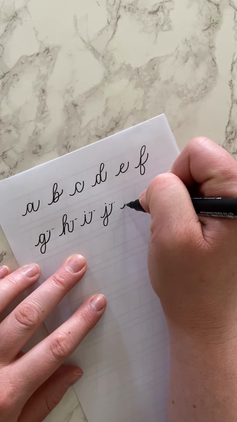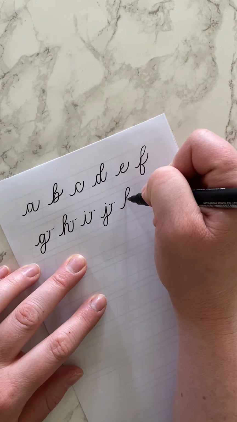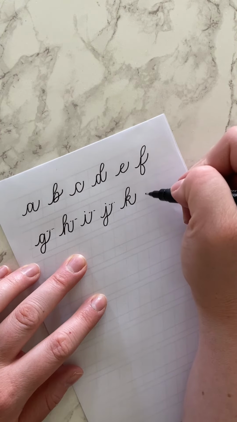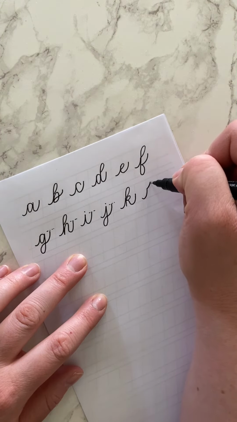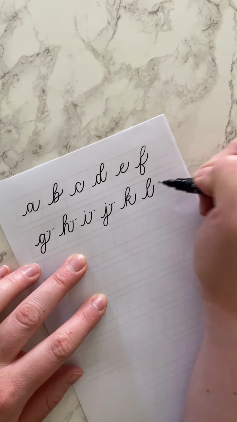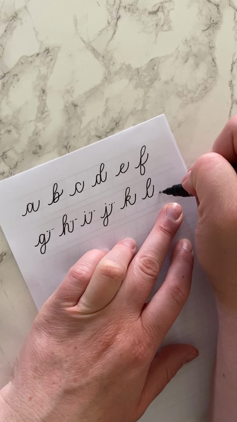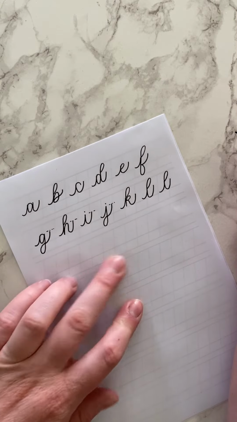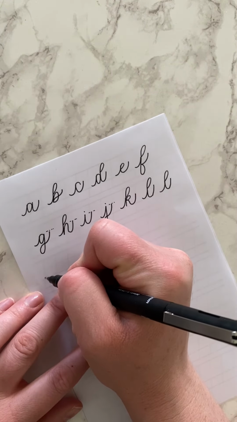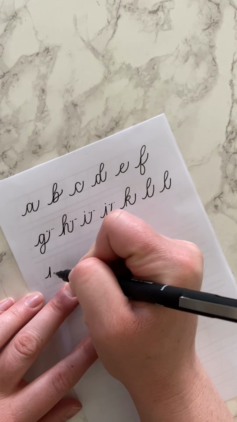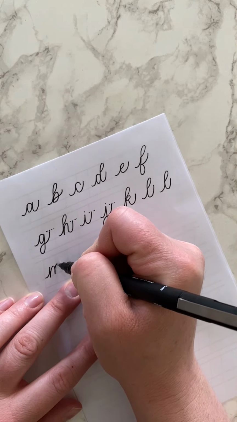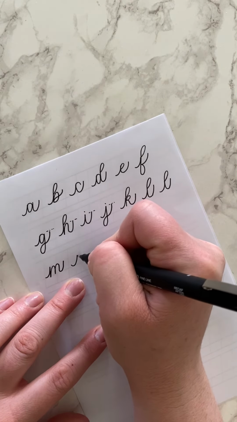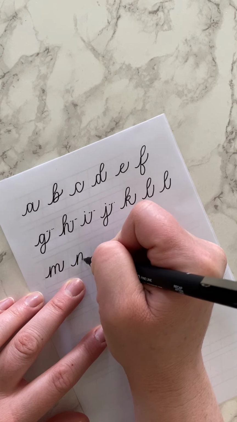The next one, K, is going to be an upstroke, an ascending loop, a small O form, and an underturn. And L is an upstroke, an ascending loop, and an underturn. That one got a little bit bumpy. Let me try it again. Okay. L. M. M is going to be an upstroke, a downstroke, an overturn, and a compound curve. And N is going to be an upstroke, downstroke, compound curve.